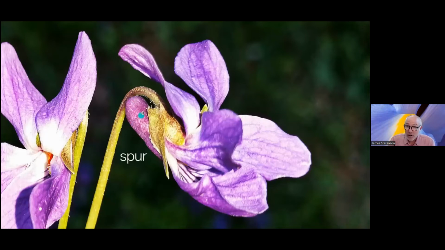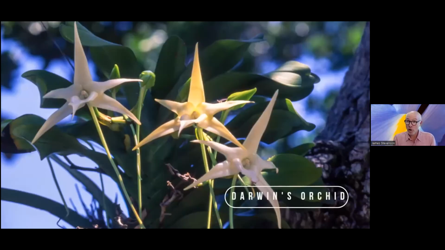That spur, that modified petal structure, isn't unique to violets. It's a strategy that works, and other flowers have picked it up. Again, we're comparing violets and orchids. Here we have Darwin's orchid.